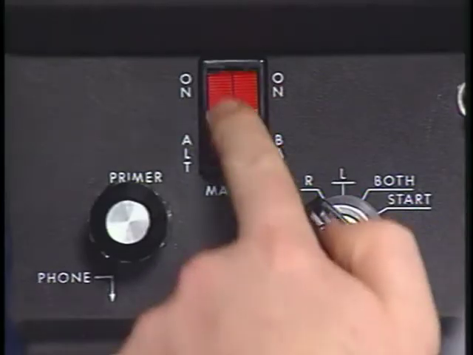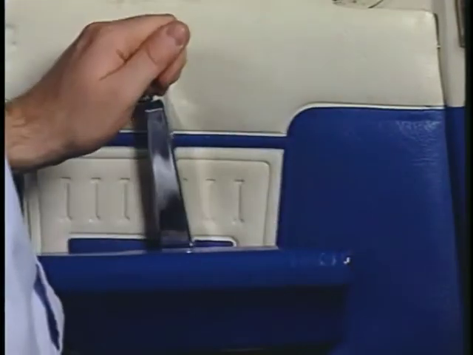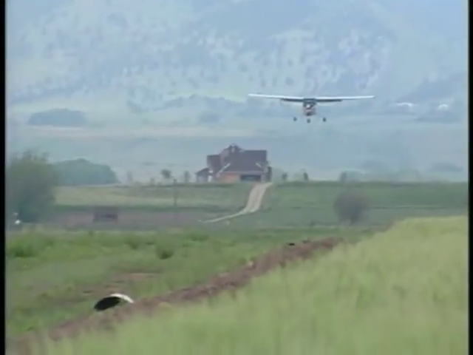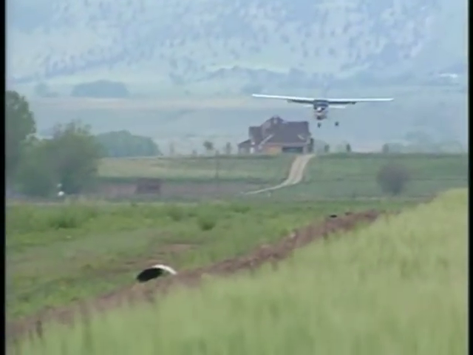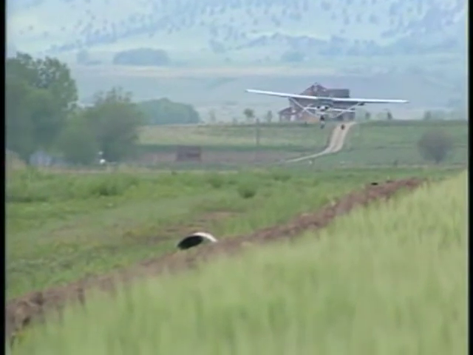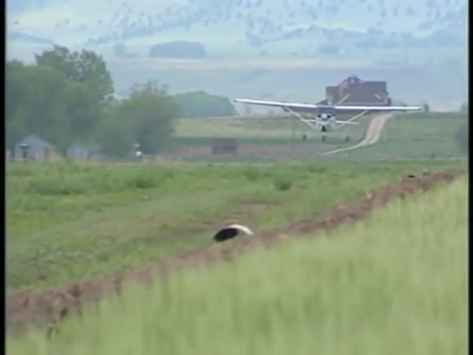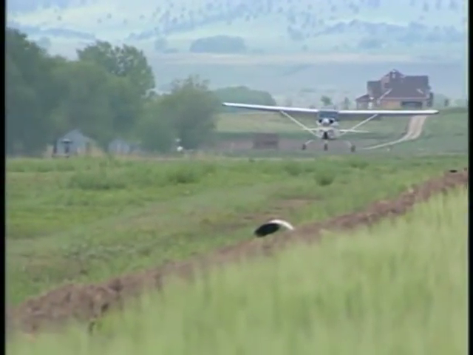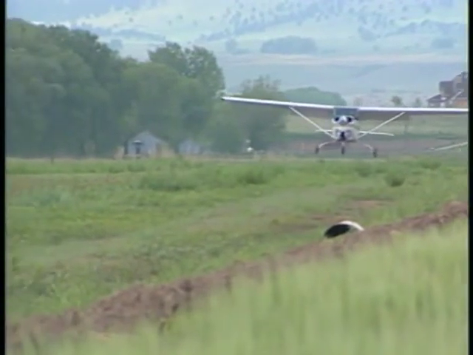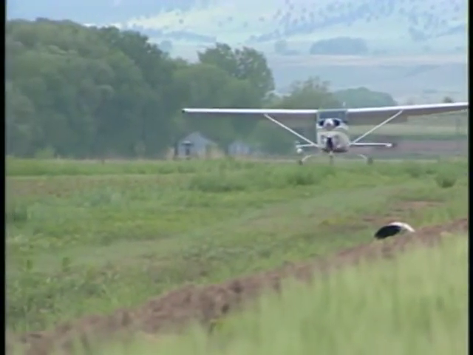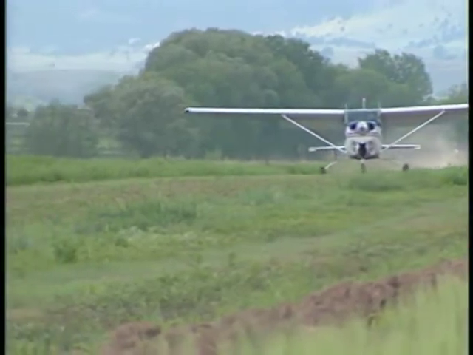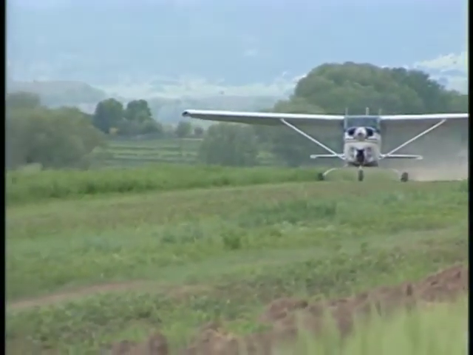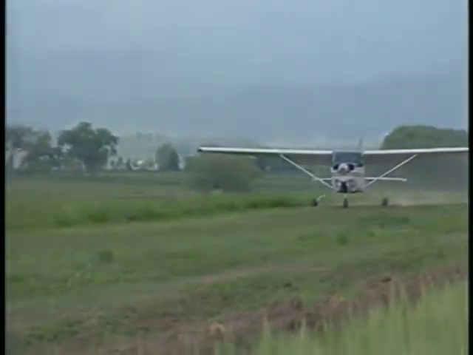And then turn the master switch off. Unlatch the doors prior to touchdown to make it easier to exit the airplane if it is damaged during the landing. In a real emergency, be prepared to touch down on a surface that is much rougher than what you're used to. Hold back pressure on the yoke to lower the nose wheel slowly. This will reduce the chance of the airplane flipping over if the surface is soft. Apply the brakes as needed. On a short field, you may need to apply the brakes heavily.